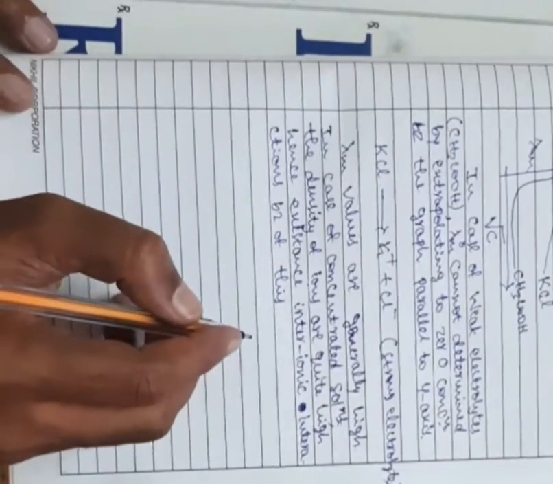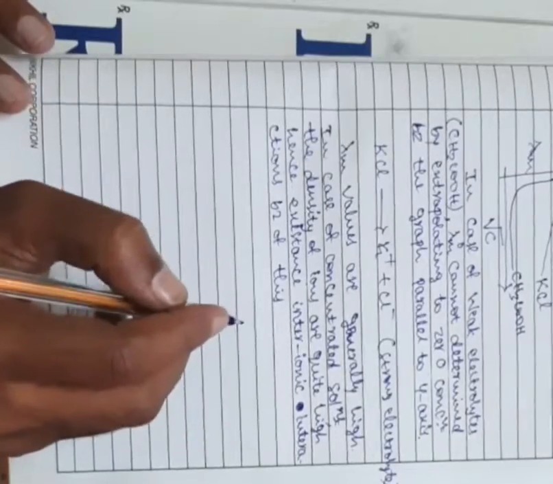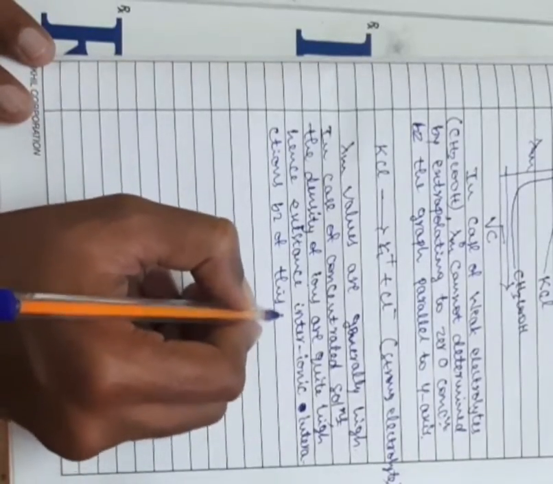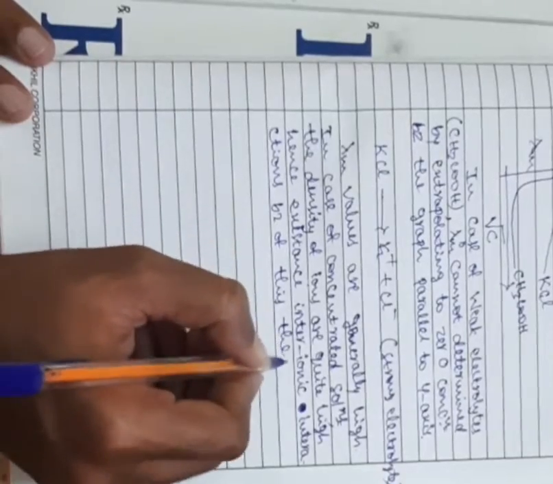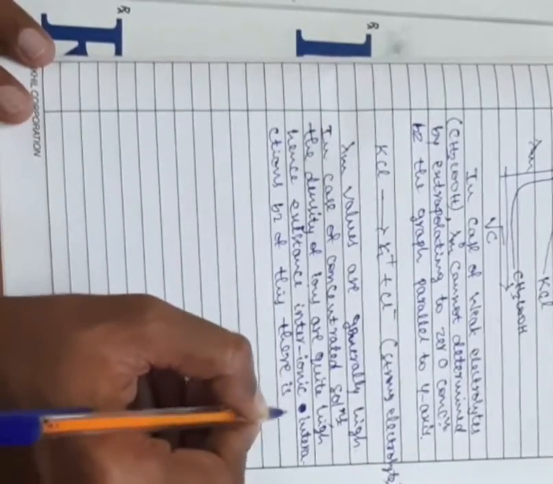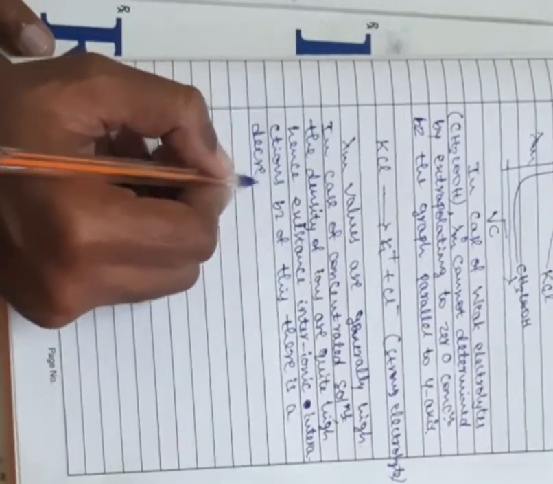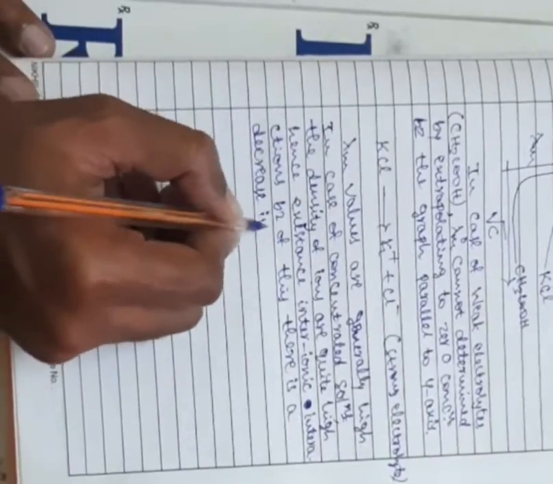Because of this, there is a decrease in the speed of ions.